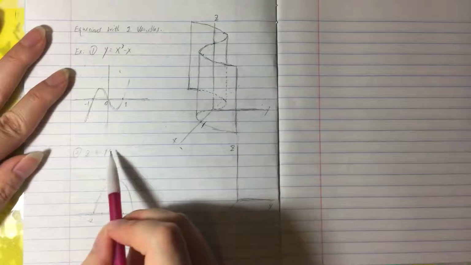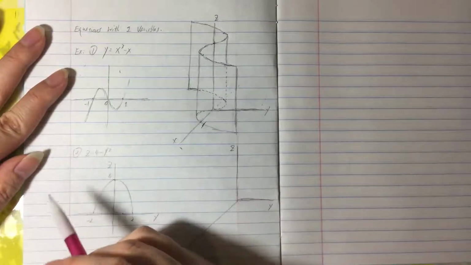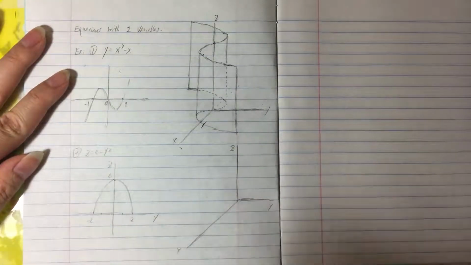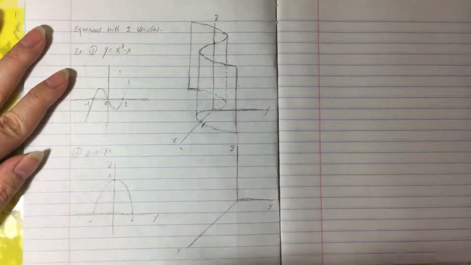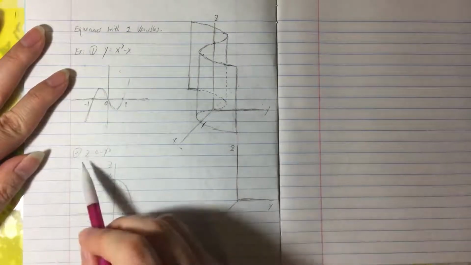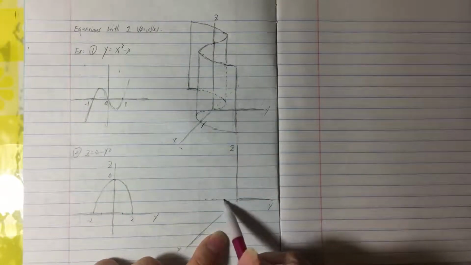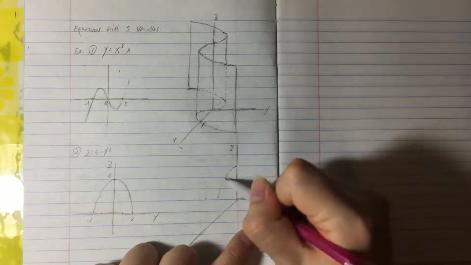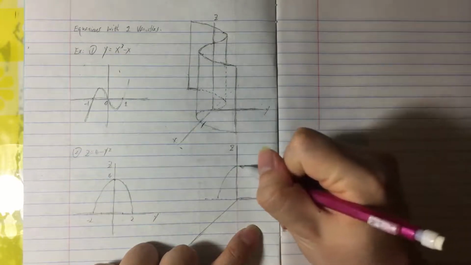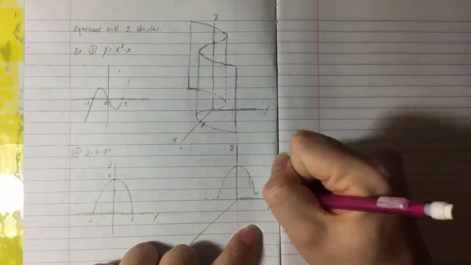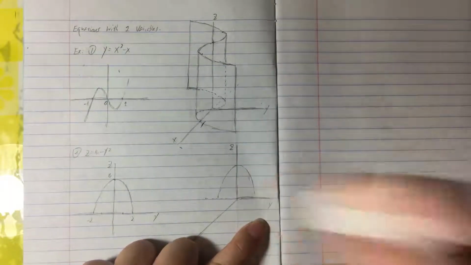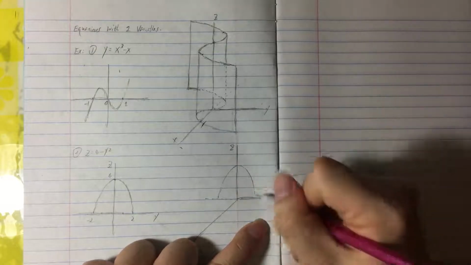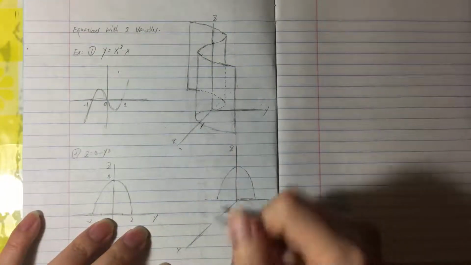In this equation, the x component is missing. So that means when s equals 0, 1, 2, 3, 4, 5, the graph all looks the same. When s equals 0, the graph in the YZ plane is a parabola open downward. That's the graph when s is 0. When s is 1, the graph is the same.